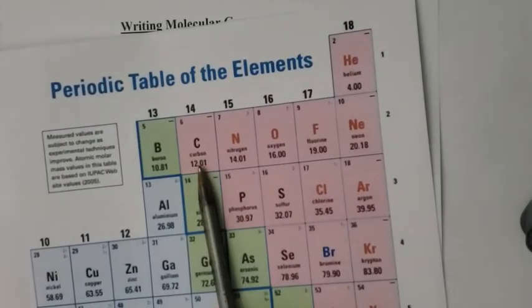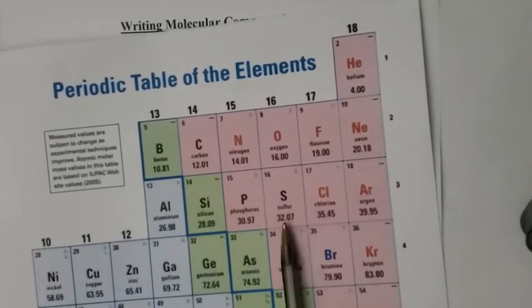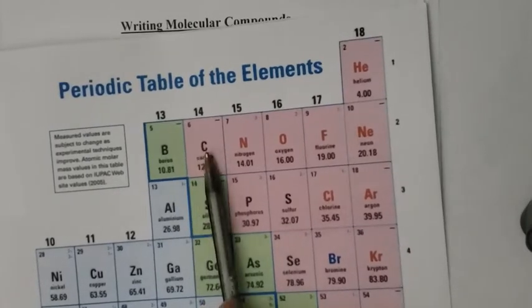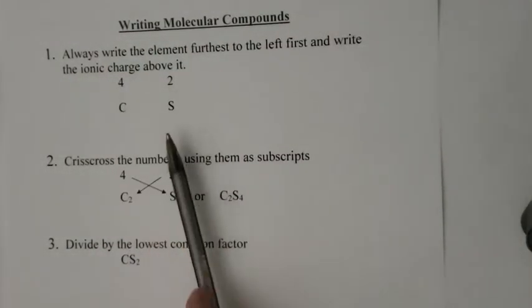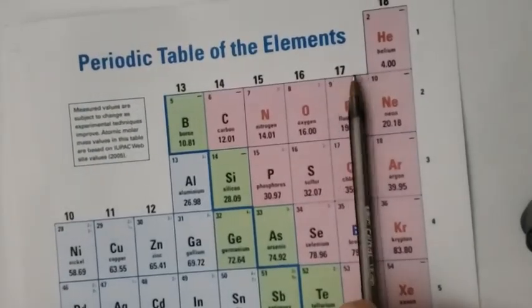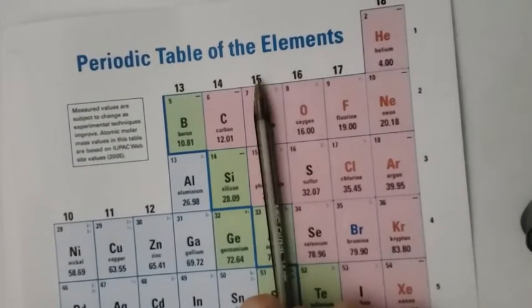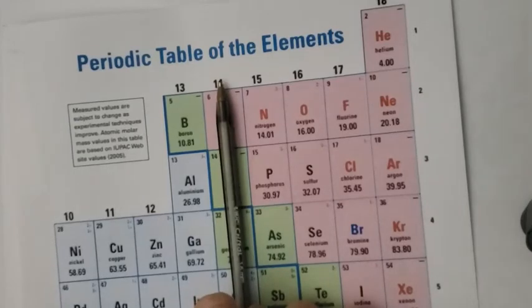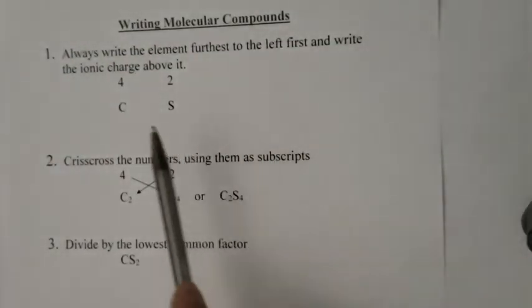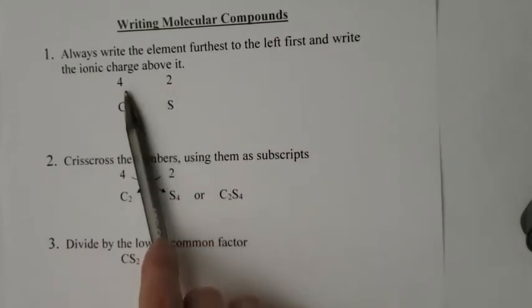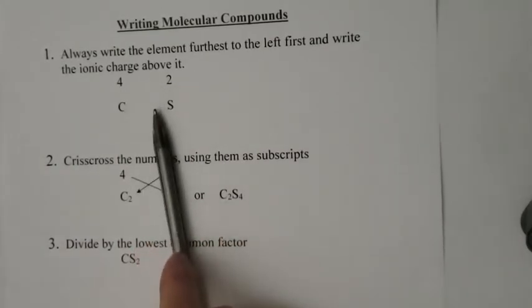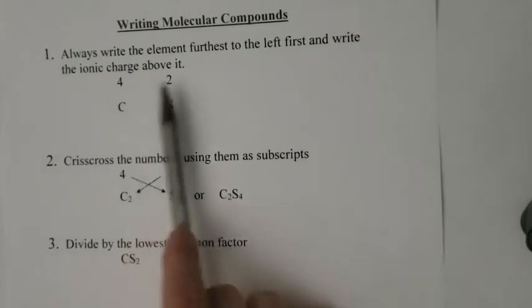So when I look here, carbon is more to the left than sulfur. So I'm going to start with the carbon. Whichever one is closer to the left is the one that you write down first. And then we put the charge above it. So carbon, well, I know this is 1 minus, 2 minus, 3 minus, and then the fourth column's 4 minus. So the charge above carbon is actually 4. Sulfur is a 2. Now, there's no need to put plus or minus because they're both the same charge. They're both going to be negative. So we just put the numbers up top.